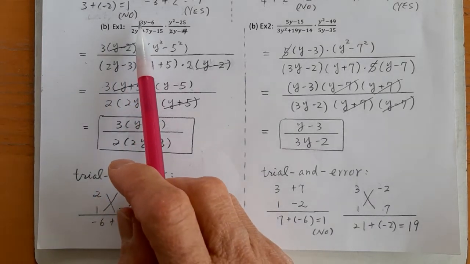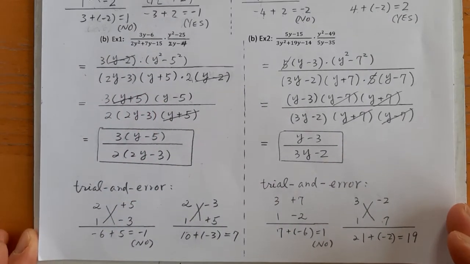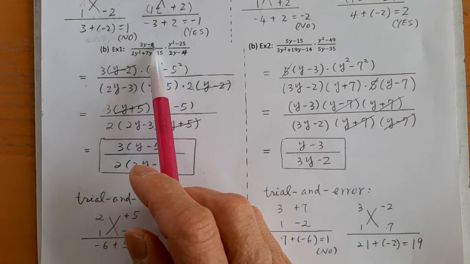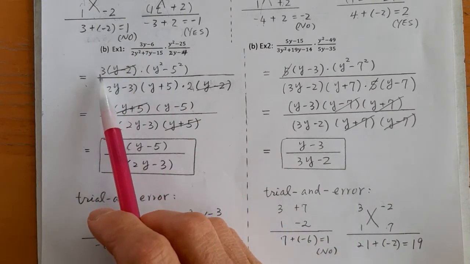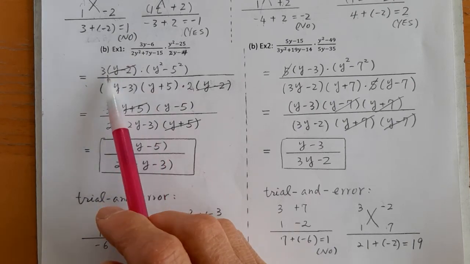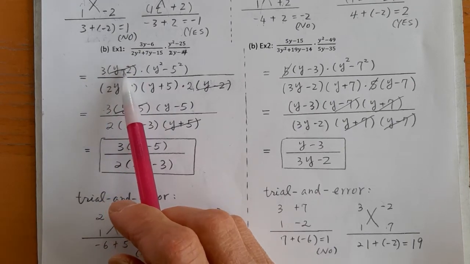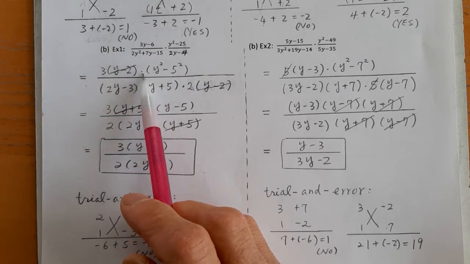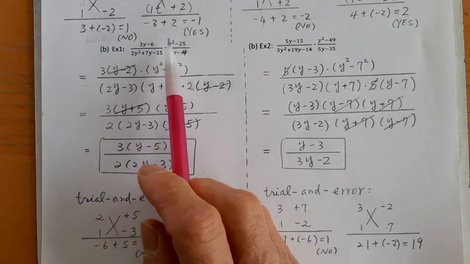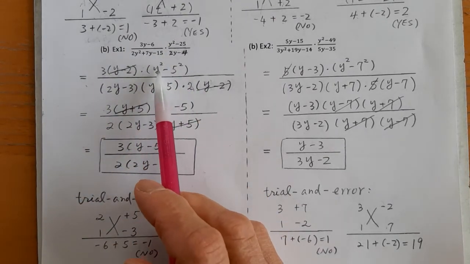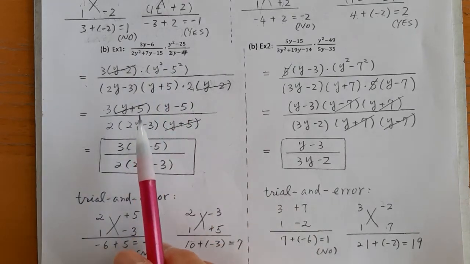First example: 3y minus 6. 3y minus 6 has common factor 3. The 3 and the 6 have common factor 3. Factor out and put the parentheses. 3y, take out 3, so have y; minus 6 divided by 3 has 2. And times the numerator, multiplied together, the numerator y squared minus 25, which is y squared minus 5 squared.